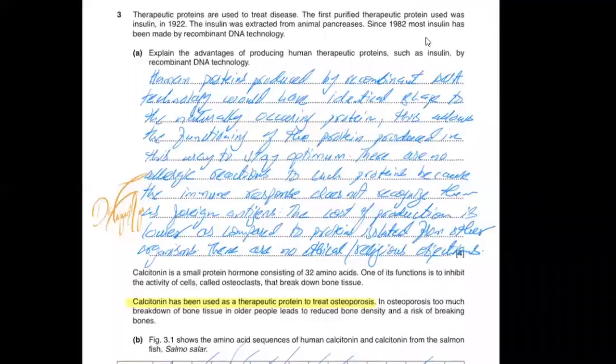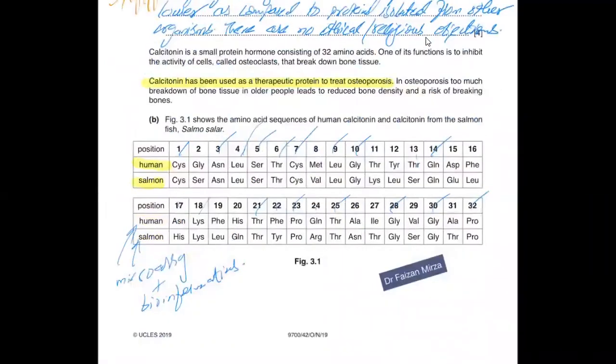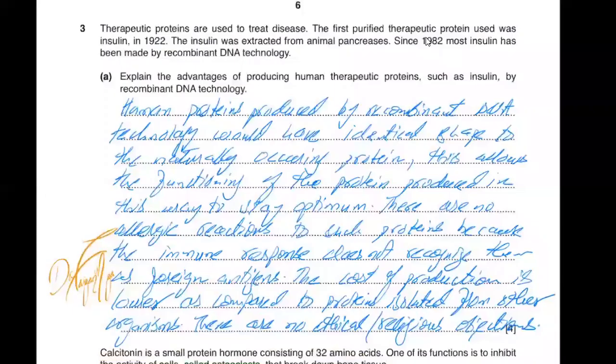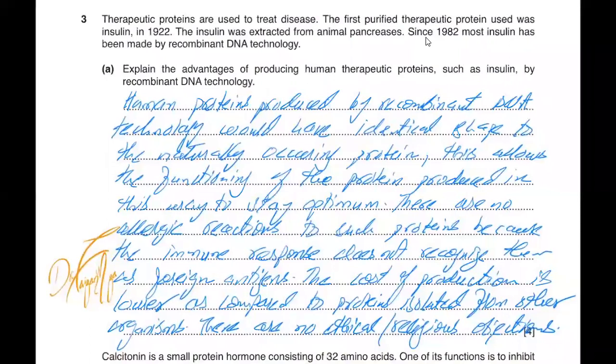The next question, again from the same paper, October/November 19, variant 42, takes into consideration therapeutic proteins used to treat diseases. The first purified therapeutic protein used was insulin in 1922. This was extracted from animal pancreas since 1882. Most insulin has been made by recombinant DNA technology. Explain the advantage of producing human therapeutic proteins such as insulin by recombinant DNA technology.